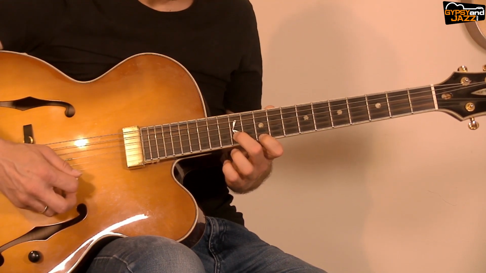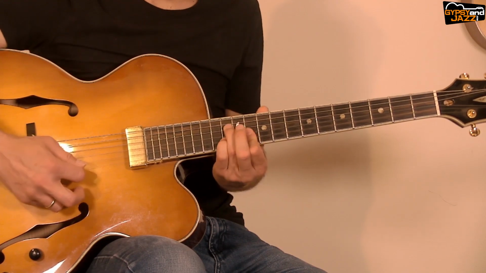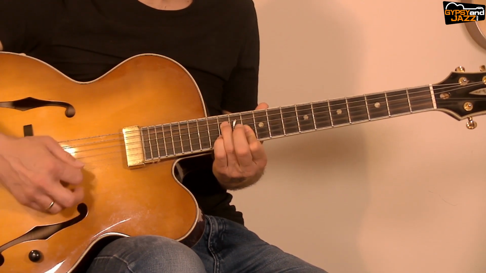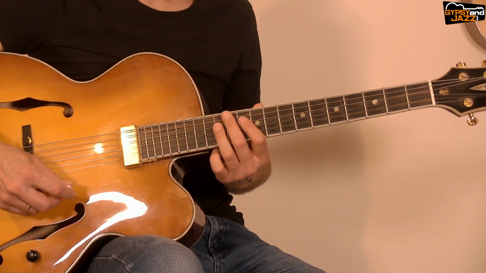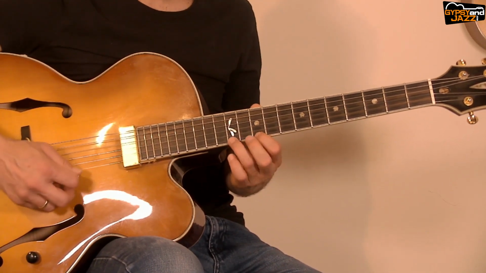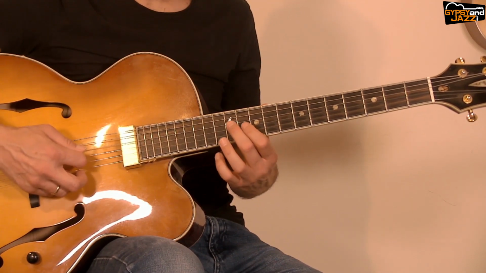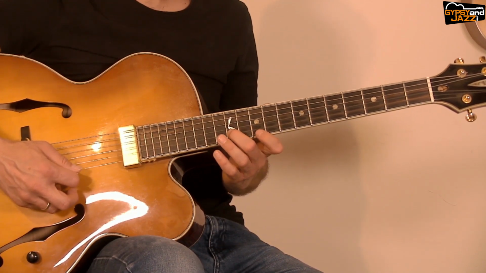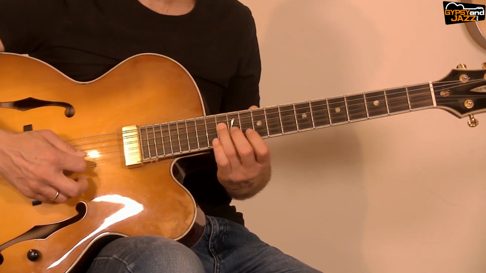And now, descending diminished shape. We had this shape already, right? Just playing it descending. And that makes it easy for you. 1, 2, 3, and closure, ascending chord with the 6. Descending diminished. That's all.